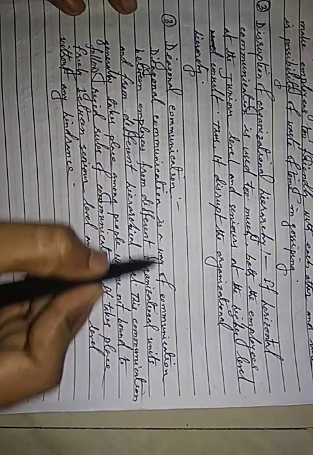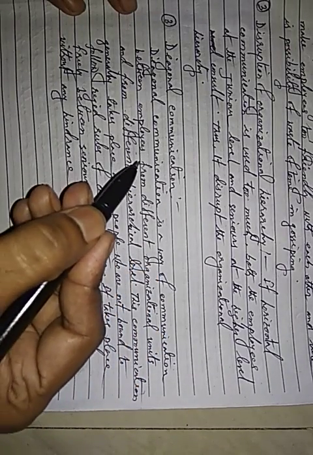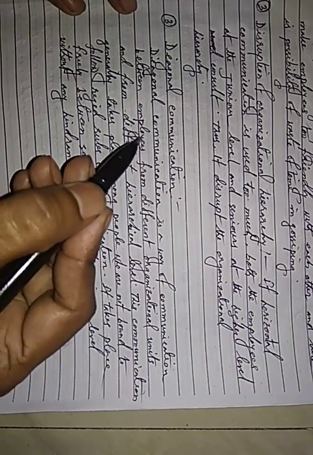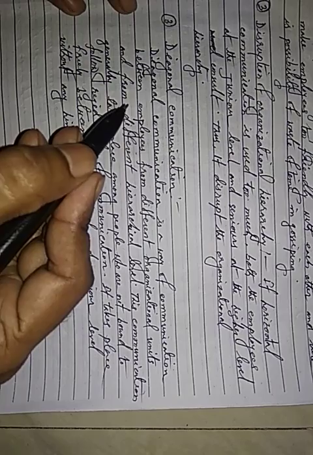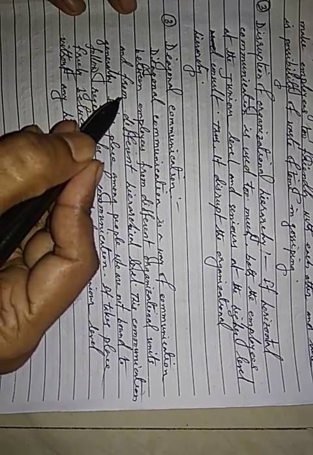Diagonal communication is a way of communicating between employees from different organizational units and from different hierarchical levels. So a worker of the finance department can communicate with the manager of the product department. This is diagonal communications. If a lower level employee of the finance department wants anything, he can consult the higher level of the product department.